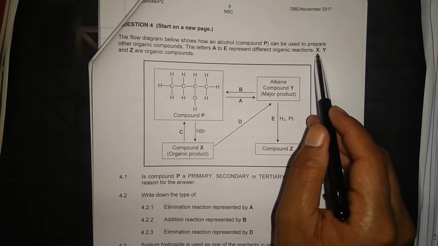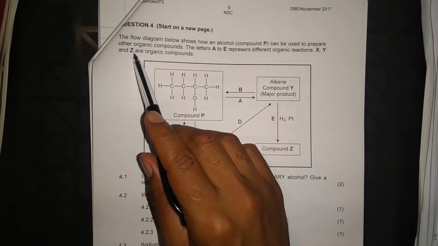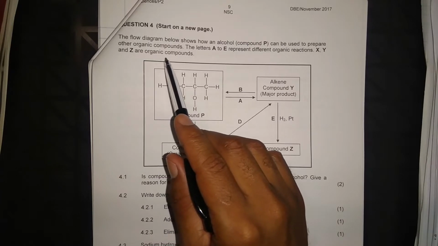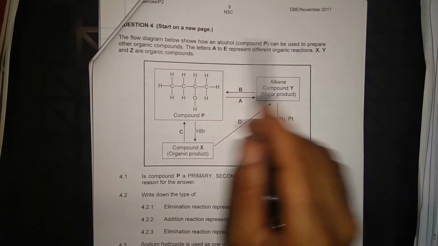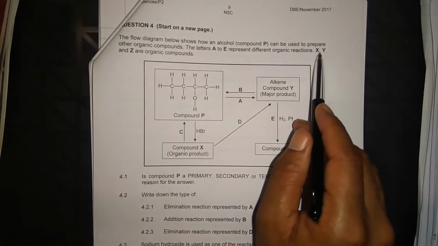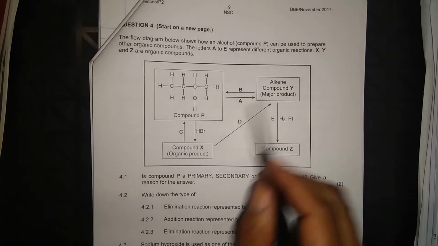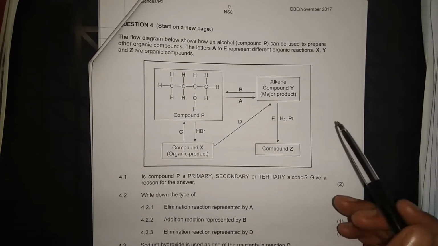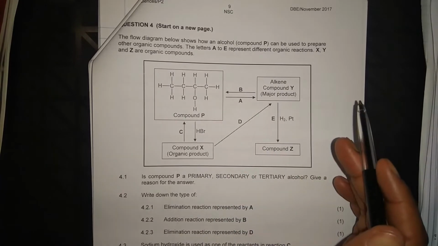The letters A to E represent different organic reactions, but X, Y, and Z are organic compounds. Then A, B, C, D are reactions. Right?